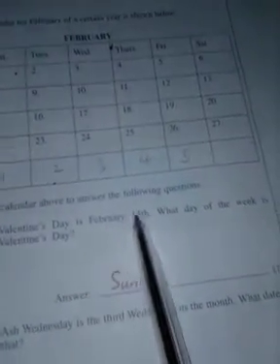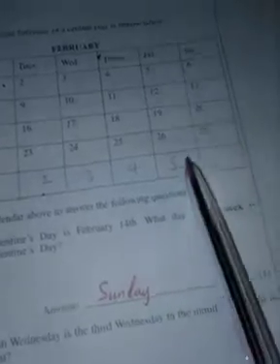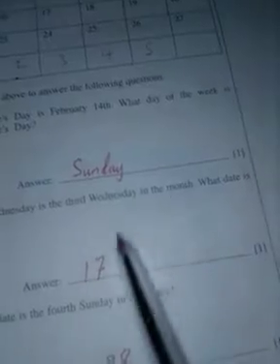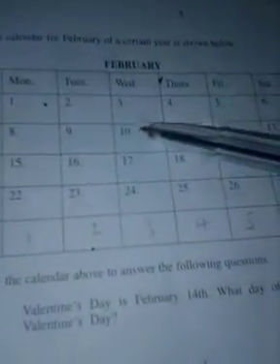7. The calendar for February of a certain year is shown below. It says here, Valentine's Day is on February 14. What day is that? February 14th would be on a Sunday. Ash Wednesday is the 3rd Wednesday in the month. What day is that? 1st Wednesday, 2nd Wednesday, 3rd Wednesday. It's the 17th. What date is the 4th Sunday in February? 1, 2, 3, 4. That'll be the 28th.